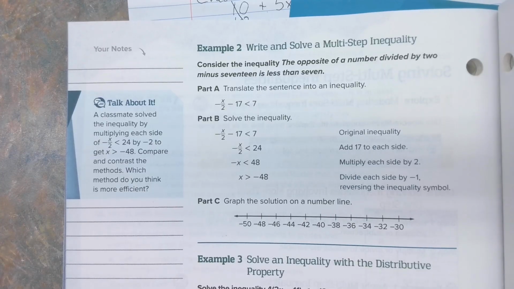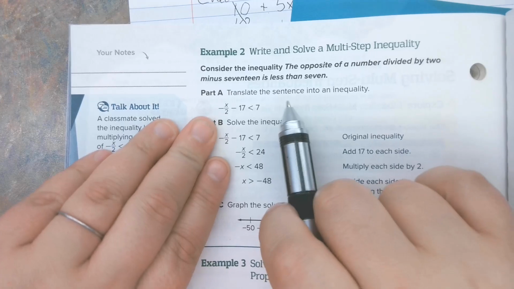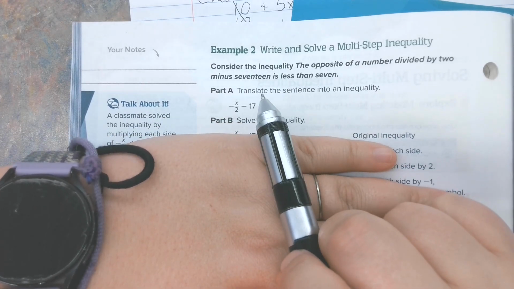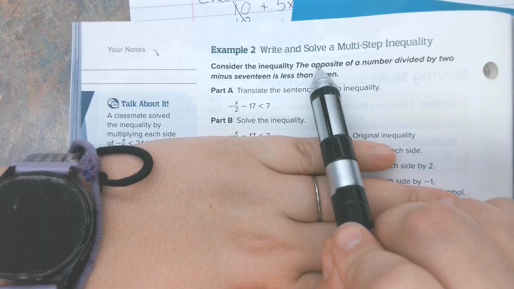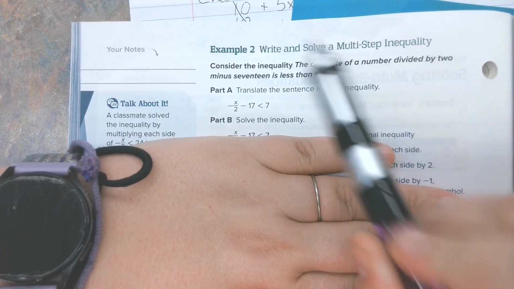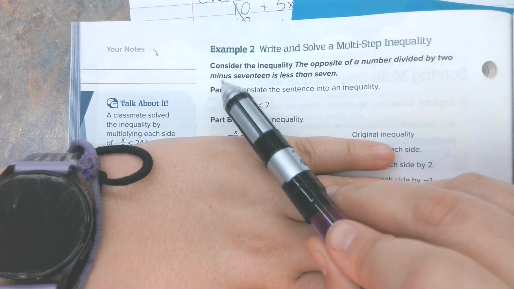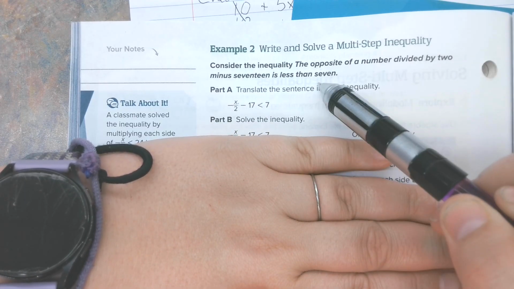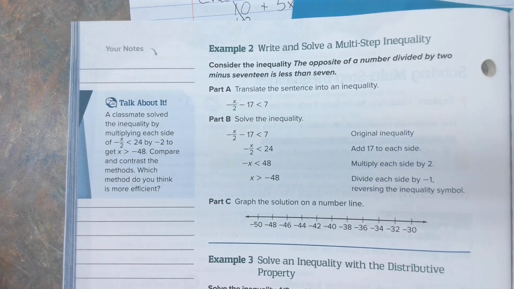Consider the inequality. It says the opposite of a number divided by 2 minus 17 is less than 7. So first they translated, and here the book translated for us. I have the opposite of a number, so negative x, divided by 2, minus 17 is less than 7. And then we have to solve that inequality.